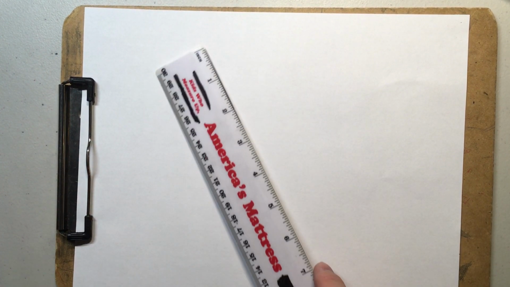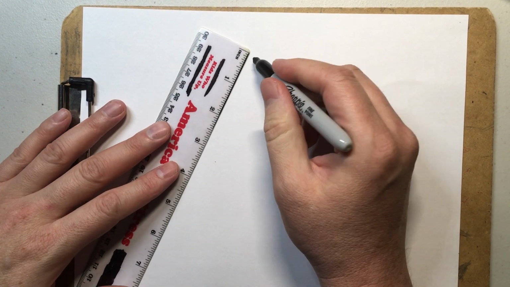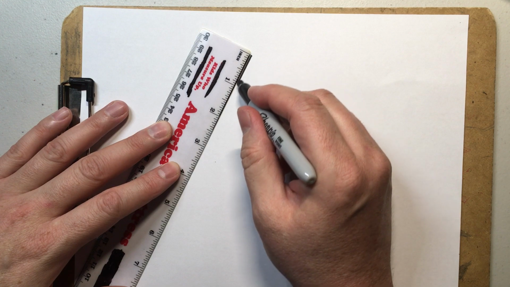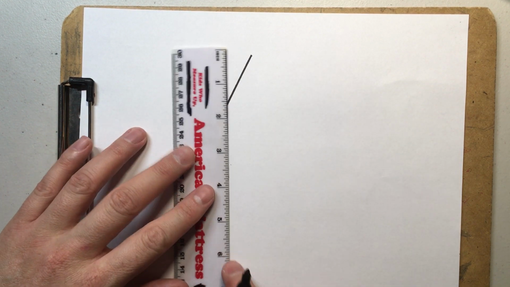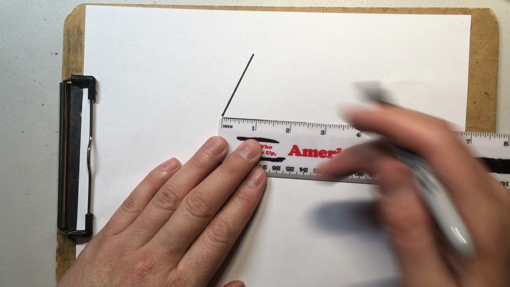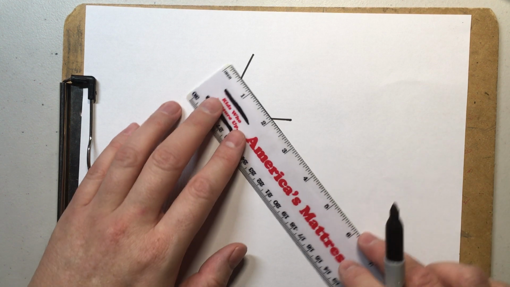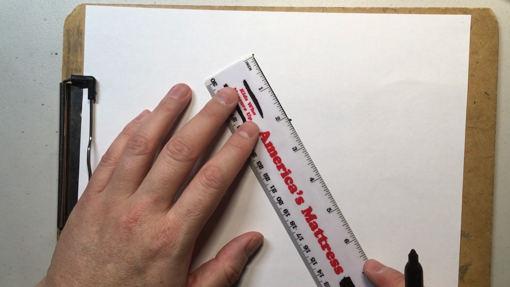The most basic polygon is a triangle. Okay, so I'm going to make a little triangle here. I'm going to try to do an equilateral triangle where all of the sides are equal to 2 inches. There's another name for that.